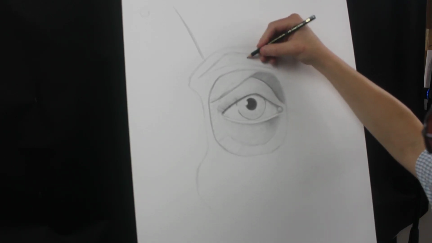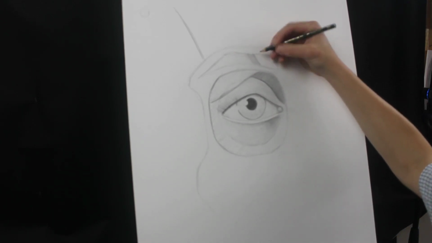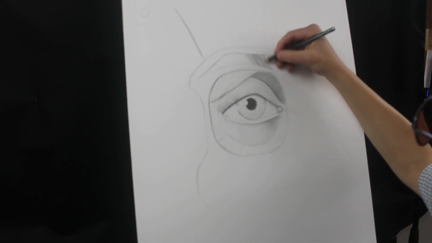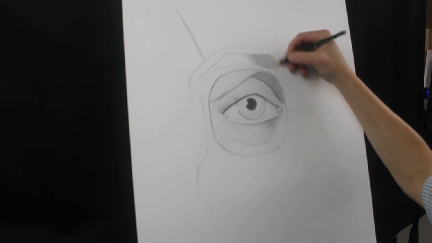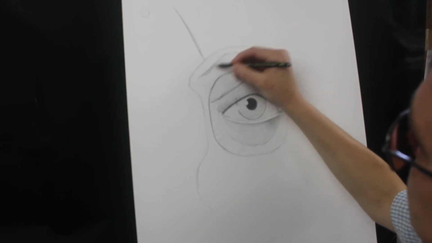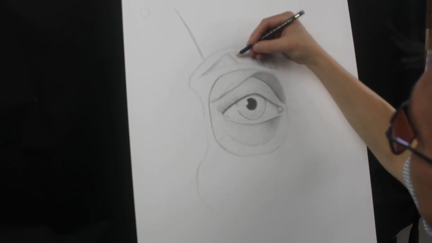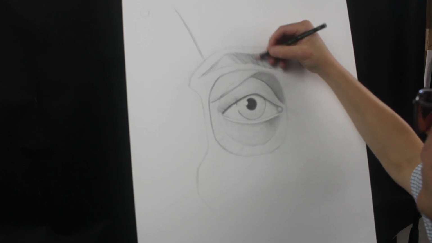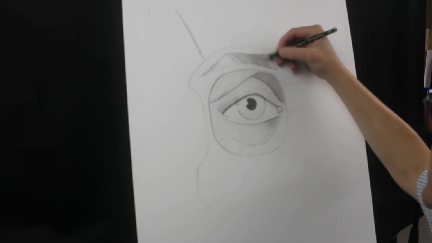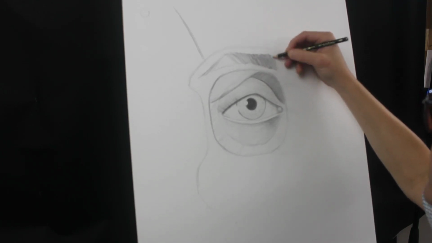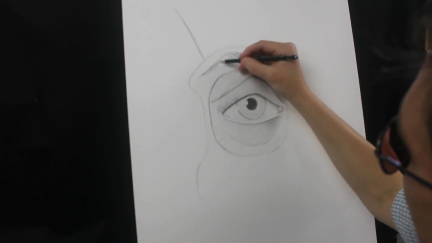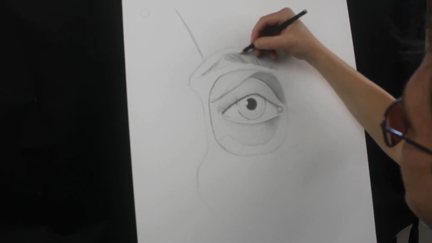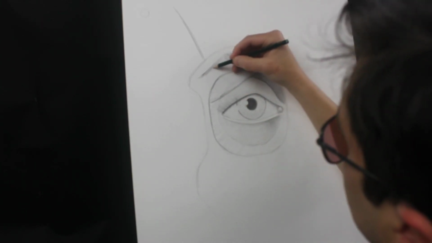Then I'm going to put my marks for the actual hair using more vertical marks. I change direction as it hits this plane shift. And then I'm going to try to get rid of that outline. The final steps I'm going to do here are to minimize the edges of the eye socket, soften that down, get rid of the outline on the eyebrow, and then push my value just a tiny bit more to make the drawing pop.